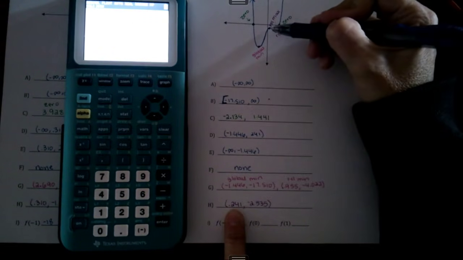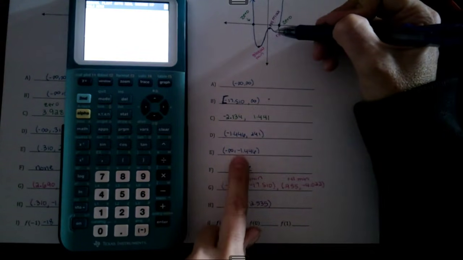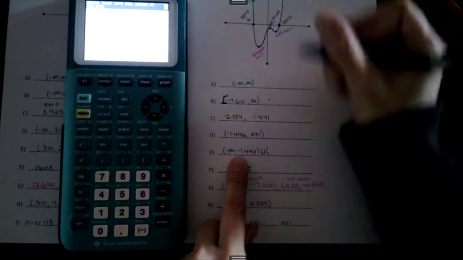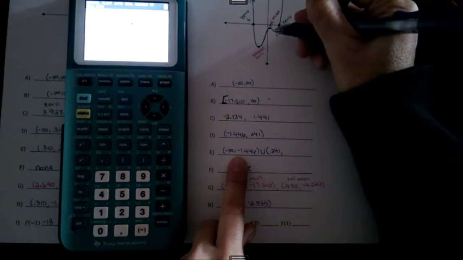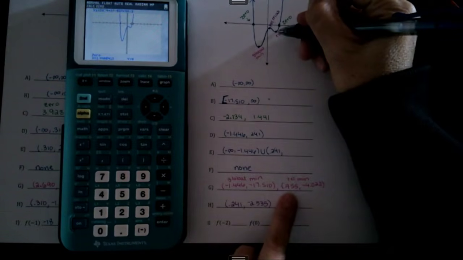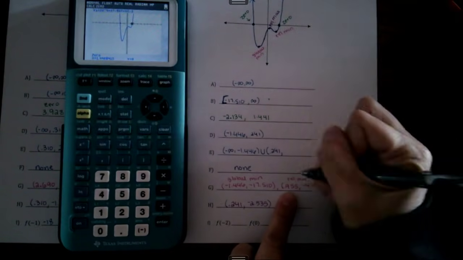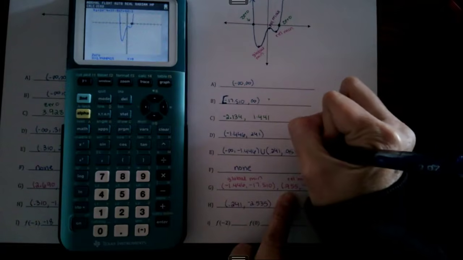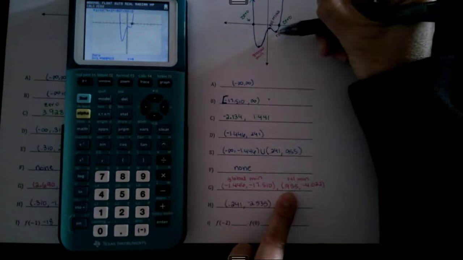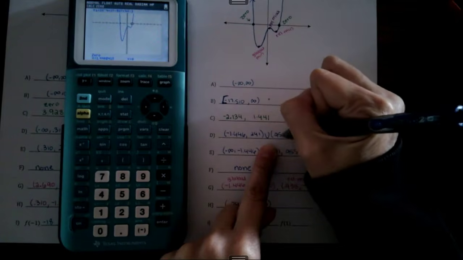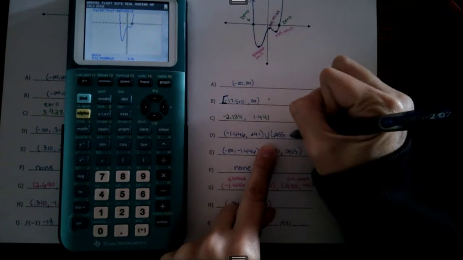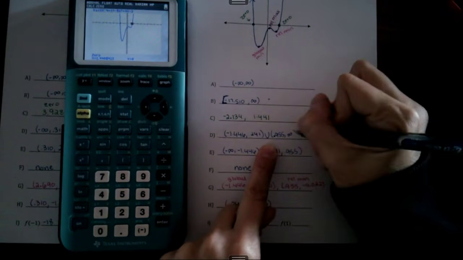And then here I turn and I'm decreasing again from 0.241 to 0.955. And then I turn and I'm increasing from 0.955 up to infinity.